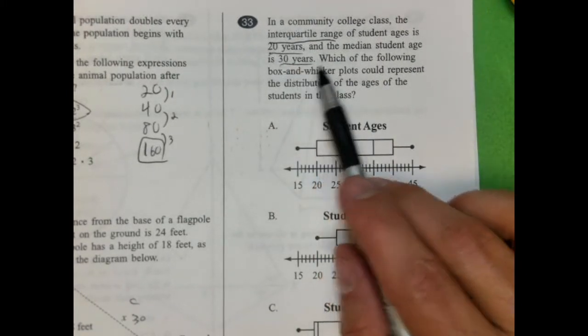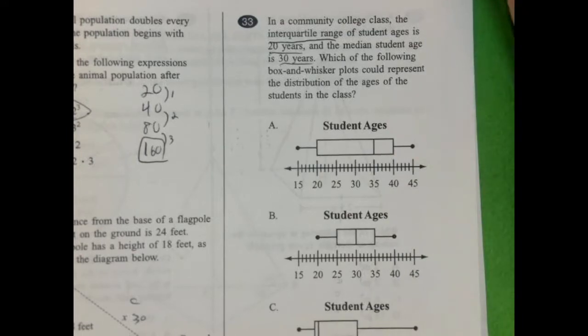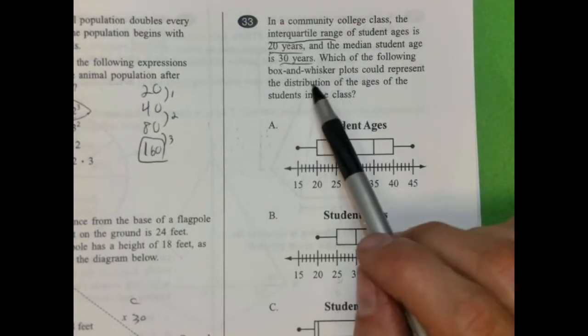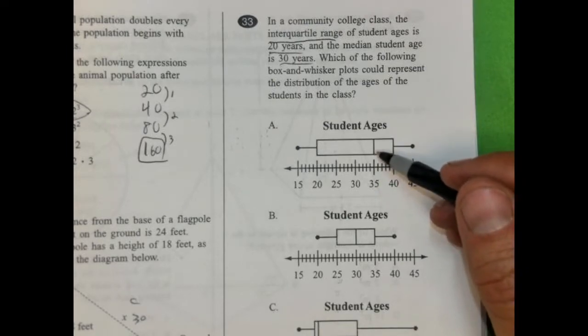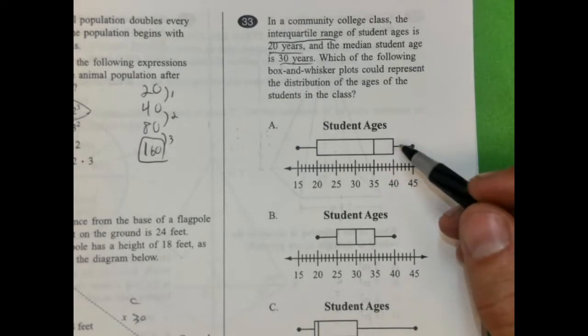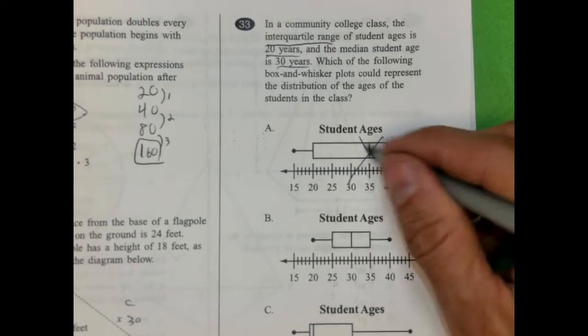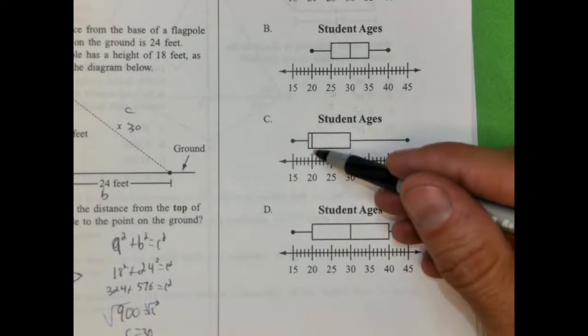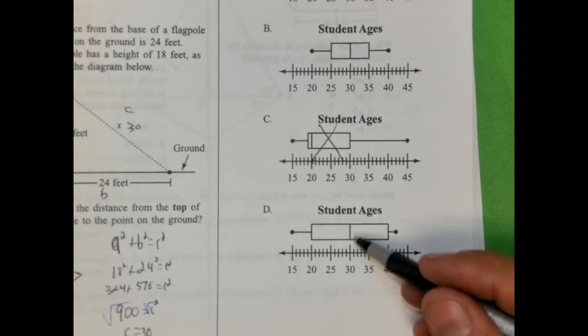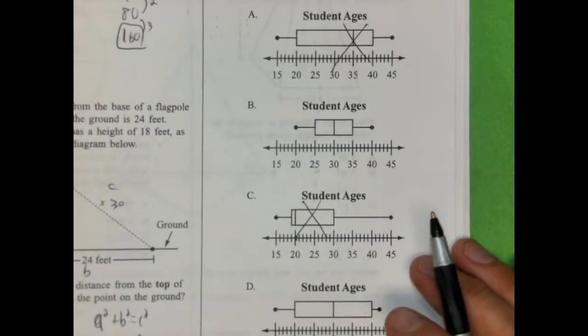All right, so let's first eliminate those that do not have a median of 30. The median is going to be the Q2, or that line segment in the middle of the box. So this is not 30, it's 35. That's out. This is 30, so that's a possibility. This is 20, so that's out. This is 30, so that's a possibility. So we're down to B and C.